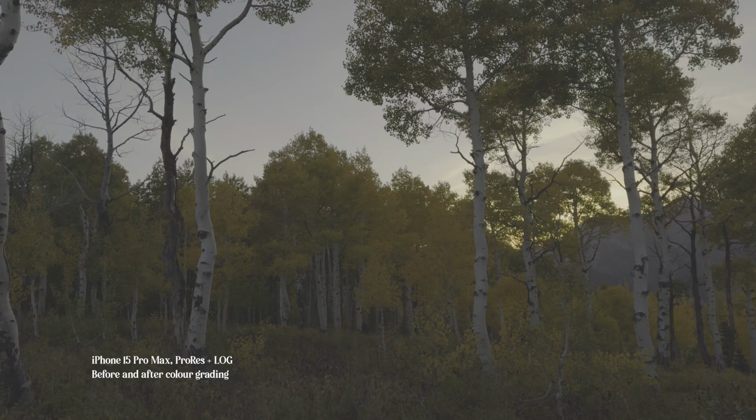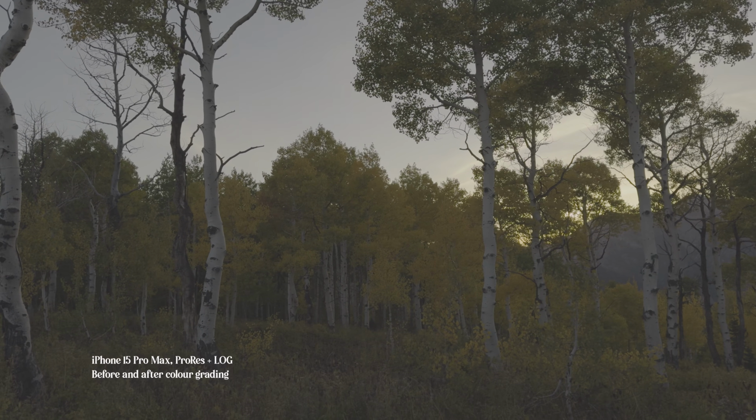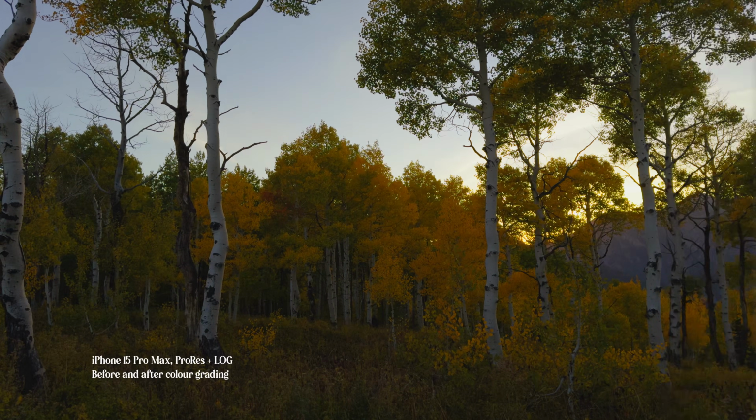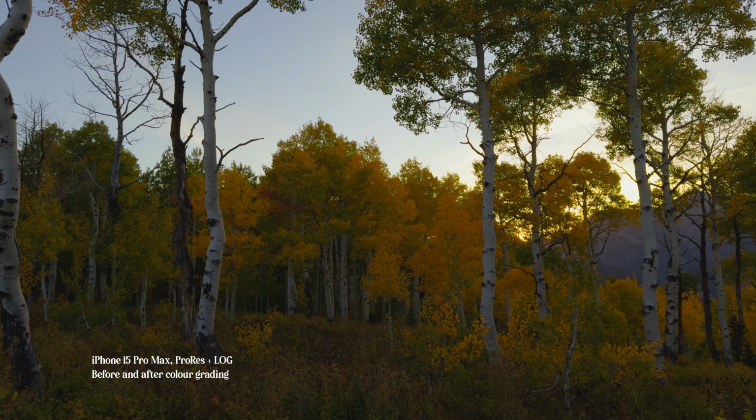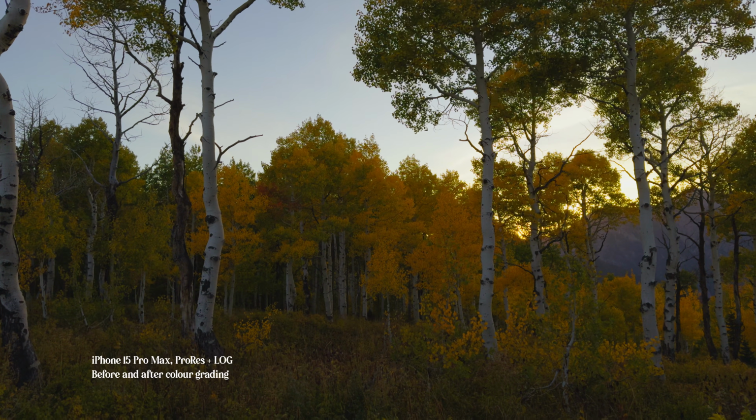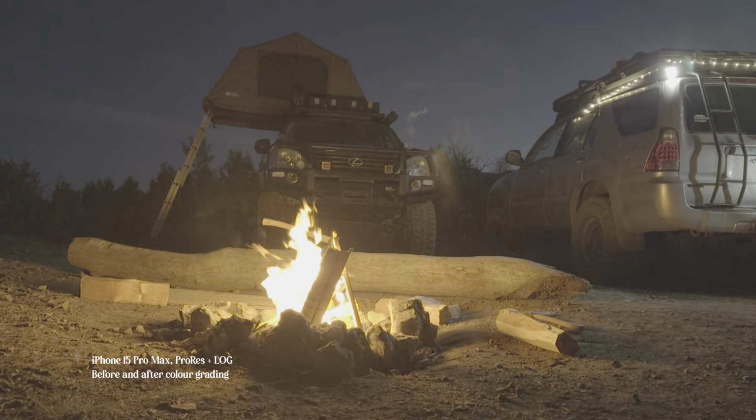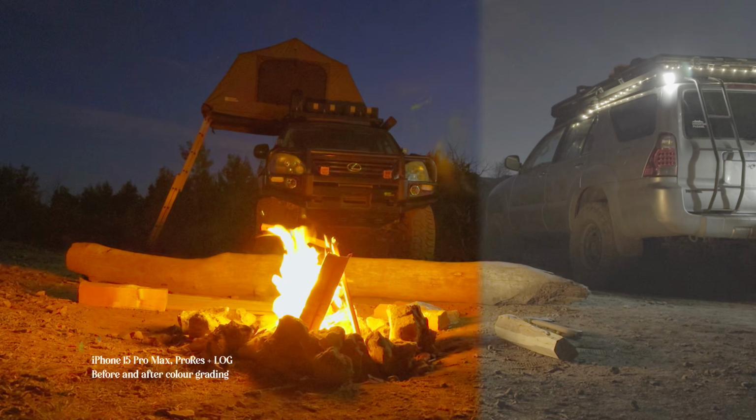Now onto the part that I'm most excited about, and that is video. So here are a few examples showing the ungraded iPhone 15 Pro Max ProRes log, and then me applying some of my cinematic LUTs and color grading to the footage. Low light scenes are where we really start to see the iPhone 15 Pro Max struggle.